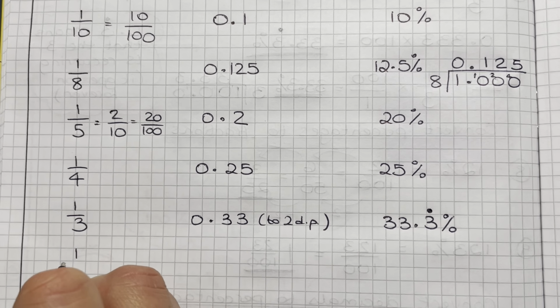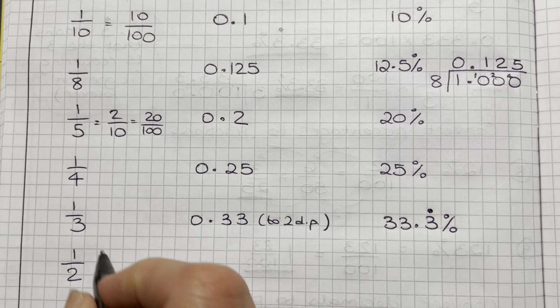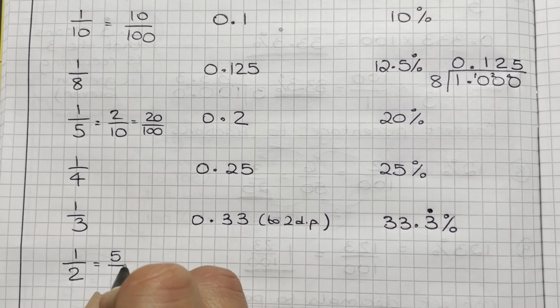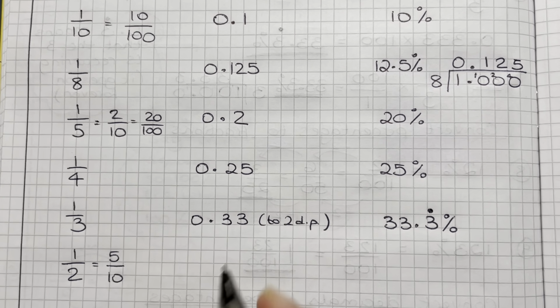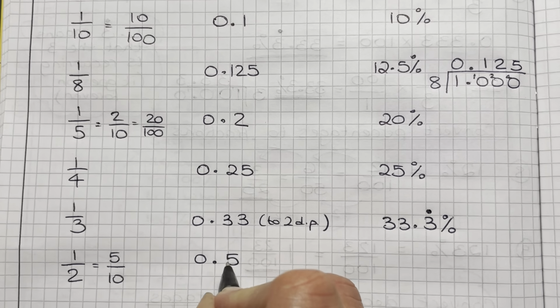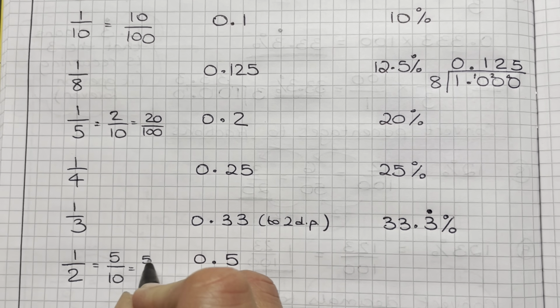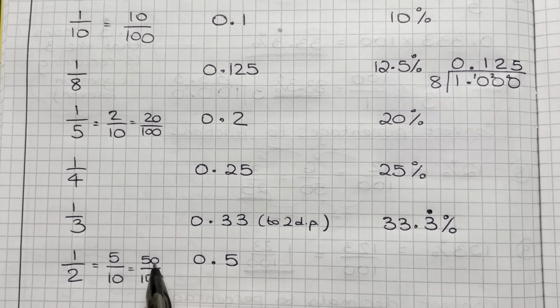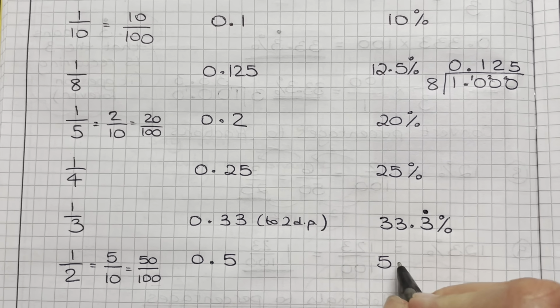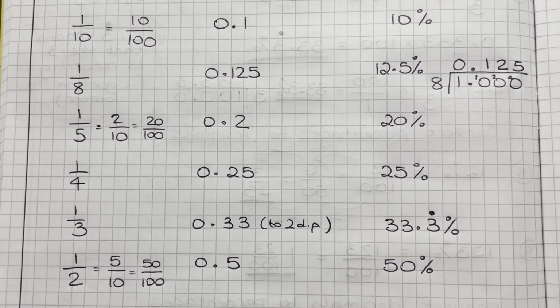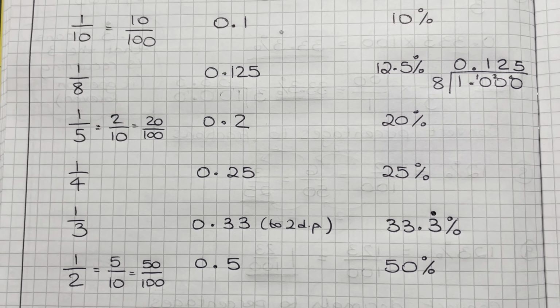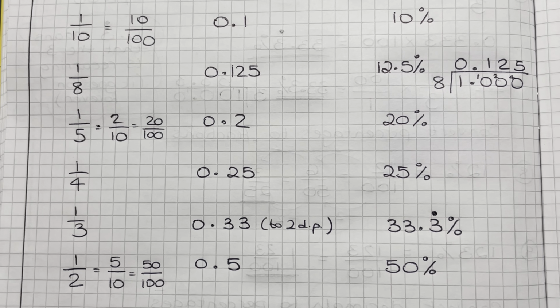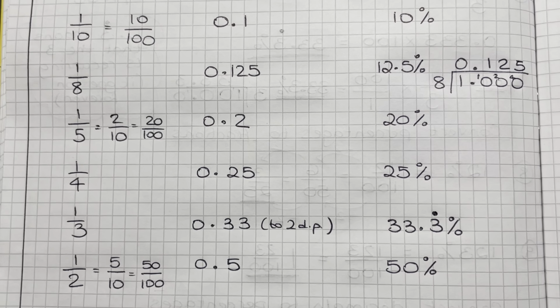And finally, let's finish off with a nice easy one, 1/2, which I can write as 5 over 10. The number 5 in the tenths column tells me that it's 0.5. And if I want the denominator to be 100 for my percentage, 50 over 100 gives me 50%. If I was in the classroom, I would set you a homework challenge of trying to memorize all those conversions. So please try and commit them to memory. It will make your life much easier.